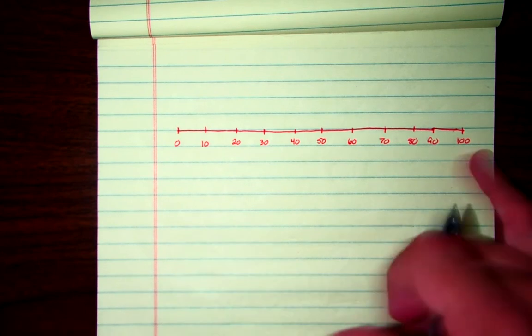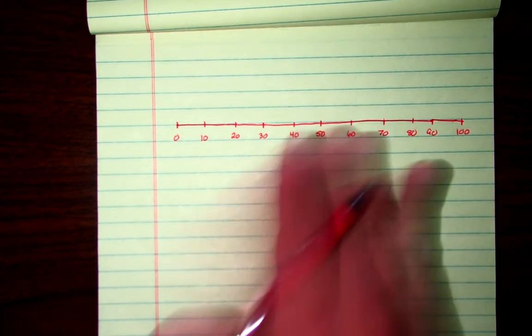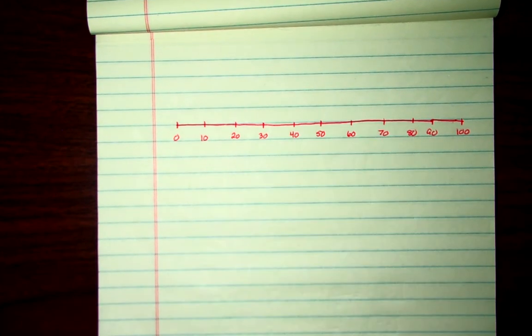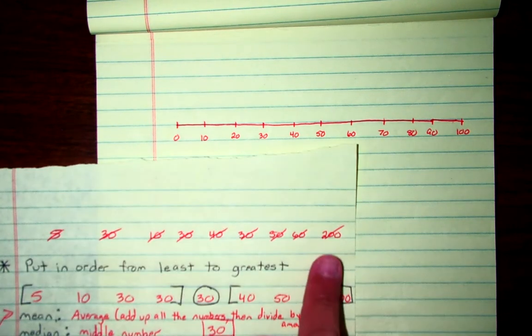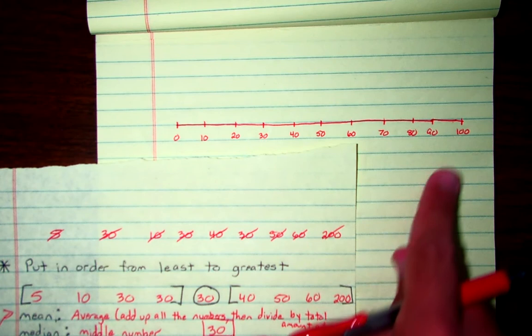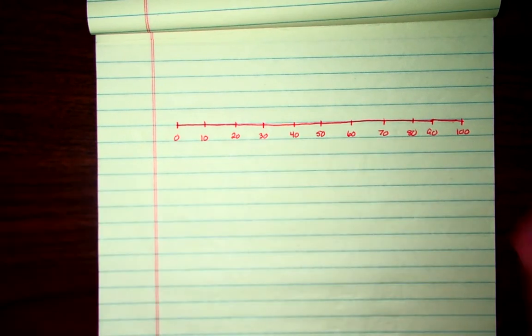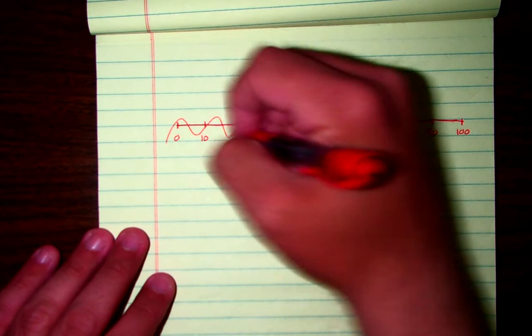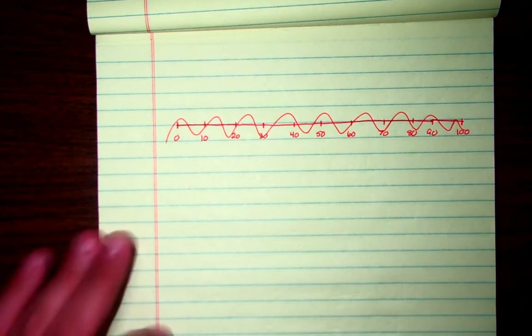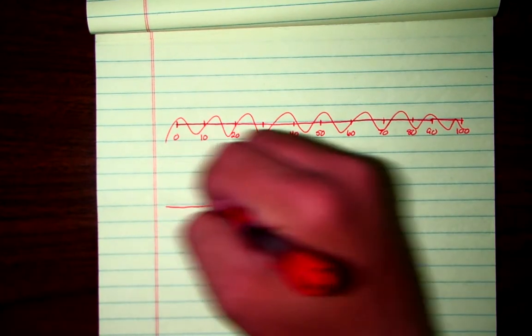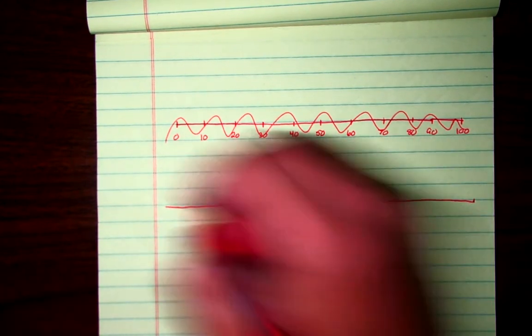Would this be a good number line to use for my box and whisker plot? That answer would be no, it would not be. The reason being, I have this 200 way in here. This only goes to 100. So I'm going to have to change my scale. So I'm going to cross this one out because I'm not going to use this as my scale. Instead of going by tens, I'm actually going to go by 20s.